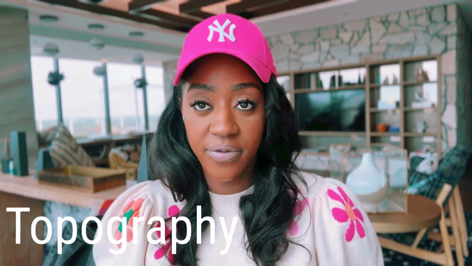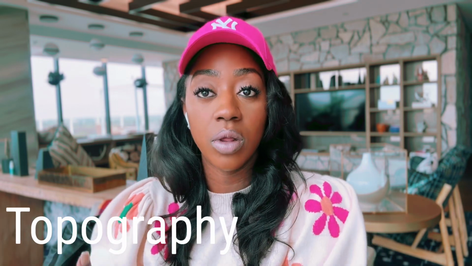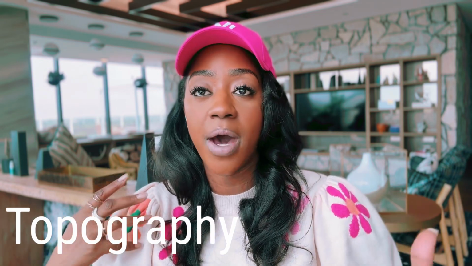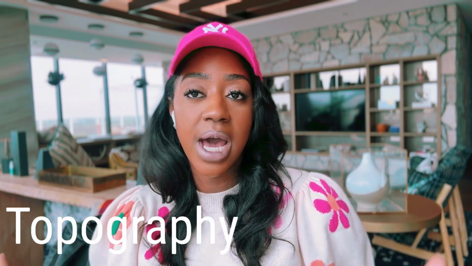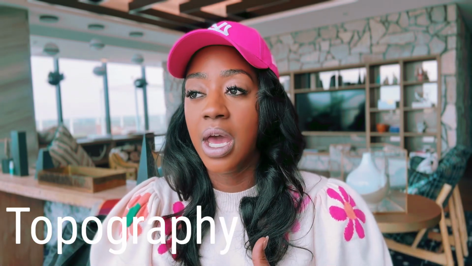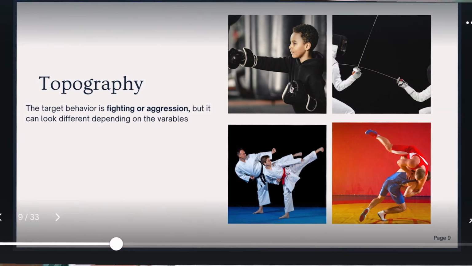Which brings me to my next term, topography. So topography refers to the way a behavior looks. So if we're talking about fighting, it can look different depending on the context, depending on the setting, right? If you're fighting, are you fencing? That's a form of fighting. Are you kickboxing? Are you in taekwondo? Are you boxing? The fighting can look different.